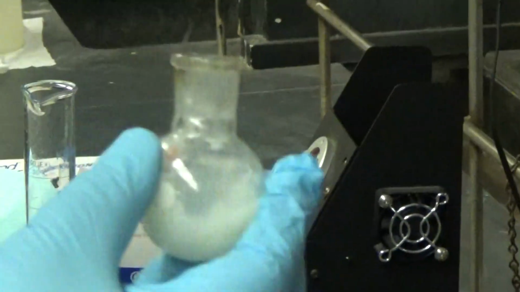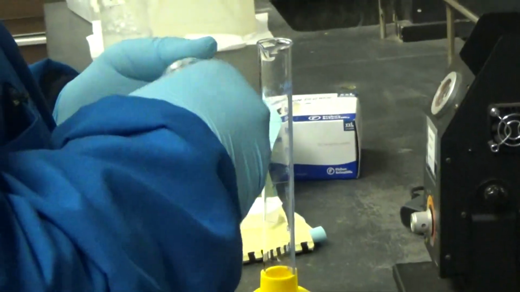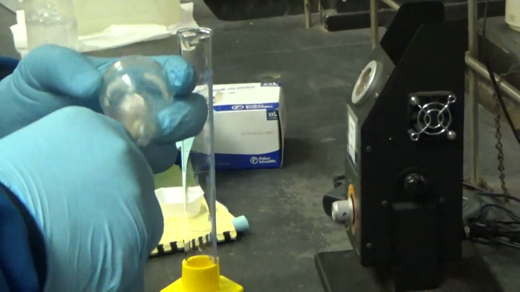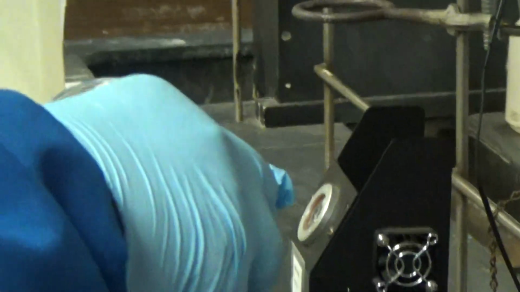So you just need to add some water here. You're going to add a little bit of water, and then shake it around and then dump it in again. So you washed out your flask a bit. Cool.